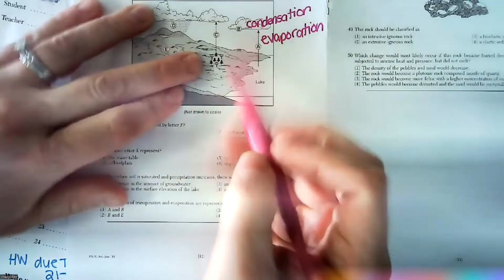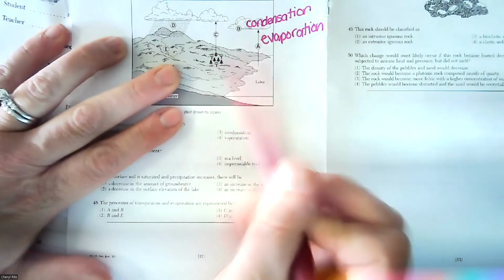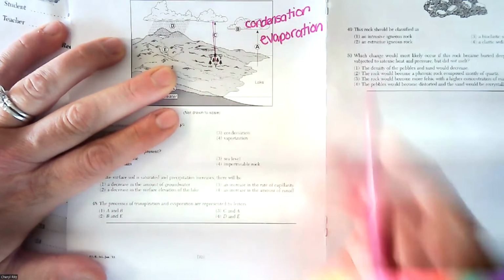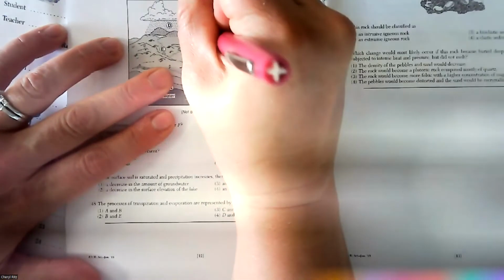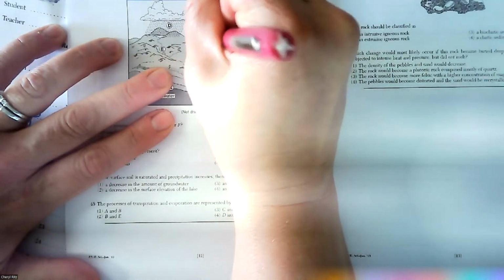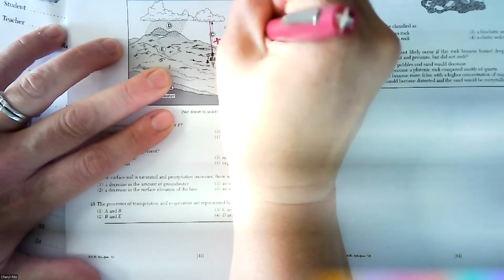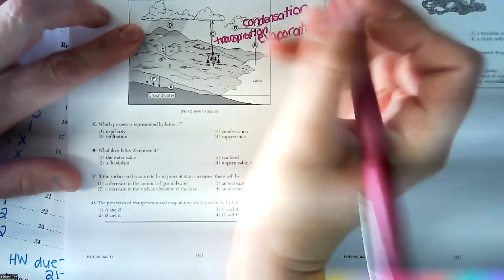I think letter C is probably the hardest to remember because it is going up from plants. That's transpiration. I think we all know D, which looks like rain, but the official name for that is precipitation.